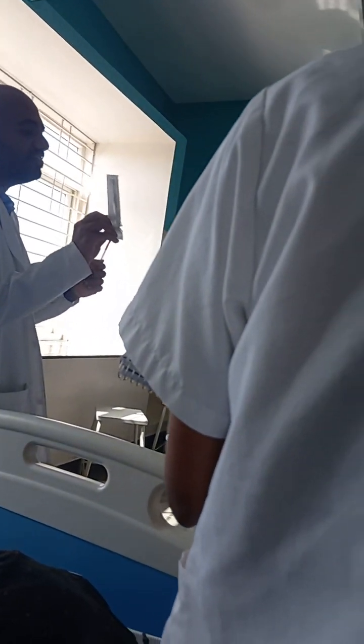So these are intradermal injections. Understood? These are insulin syringes. If you don't have this syringe, you can use an insulin syringe. 0.1 ml means 4 units, because the whole 40 units is 1 ml, so 4 units is 0.1 ml. So you give 0.1 ml intradermal to the person.